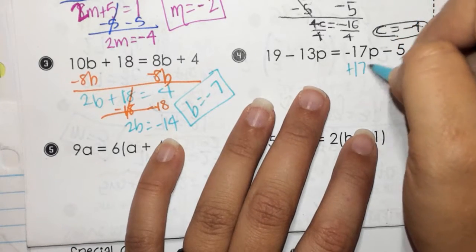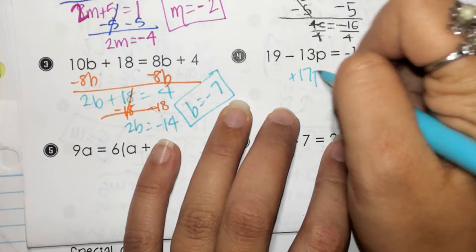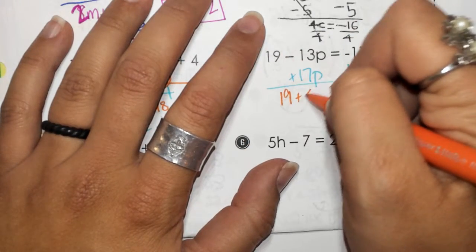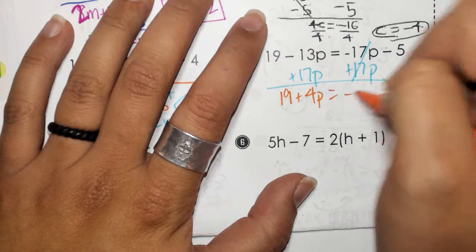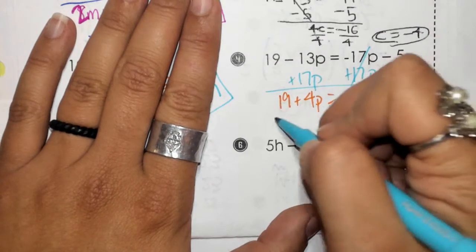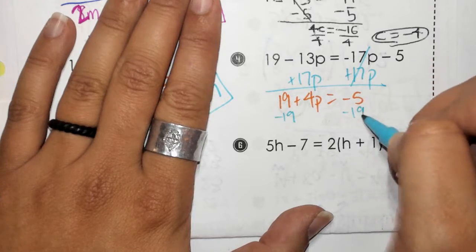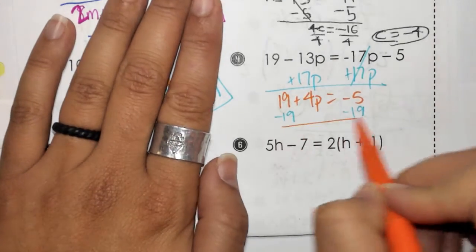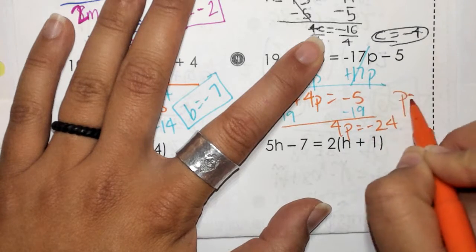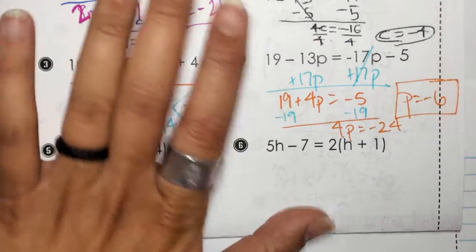Alright, for next, you add 17p. And you get 19 plus 4p equals -5. And then you subtract 19, correct? And you get 4p equals -24. So p equals -6. Did we get that one right?